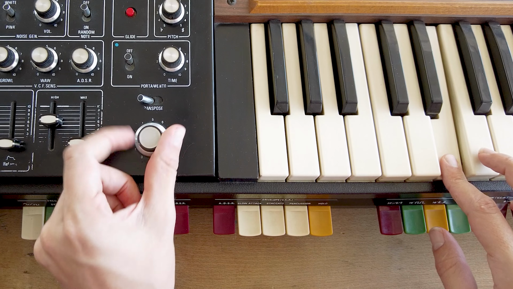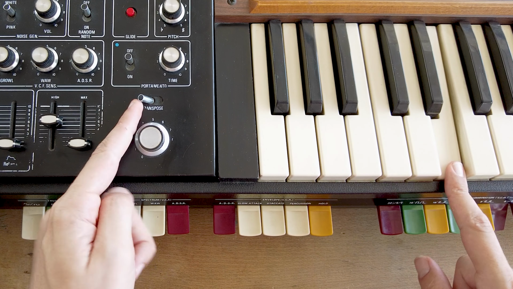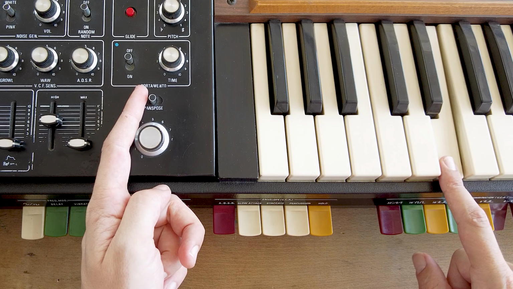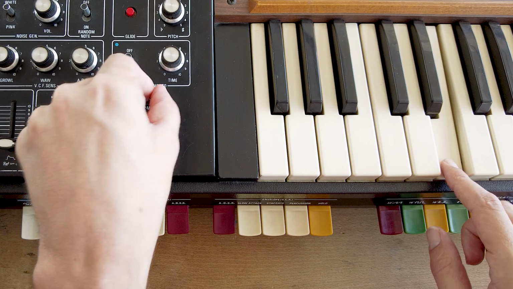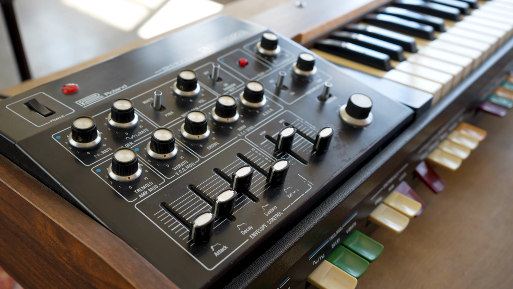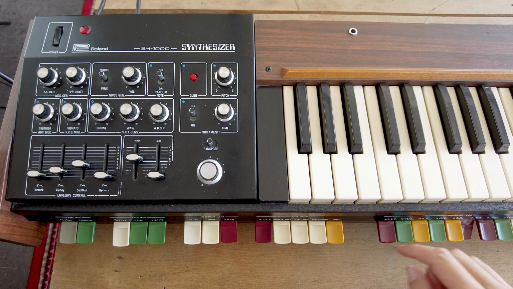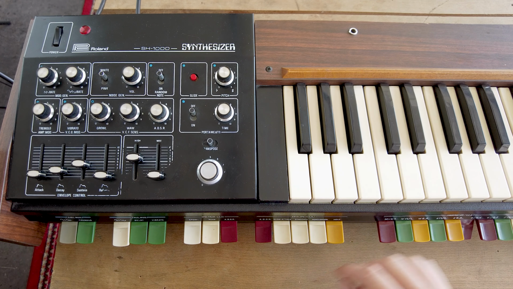There's a master volume control, and a switch to transpose the keyboard in octaves with 3 positions. The keyboard itself goes across 3 octaves from F to F, and it's a pretty shabby one. There's no velocity or aftertouch or any of that stuff, but I still find myself having fun playing on that thing.